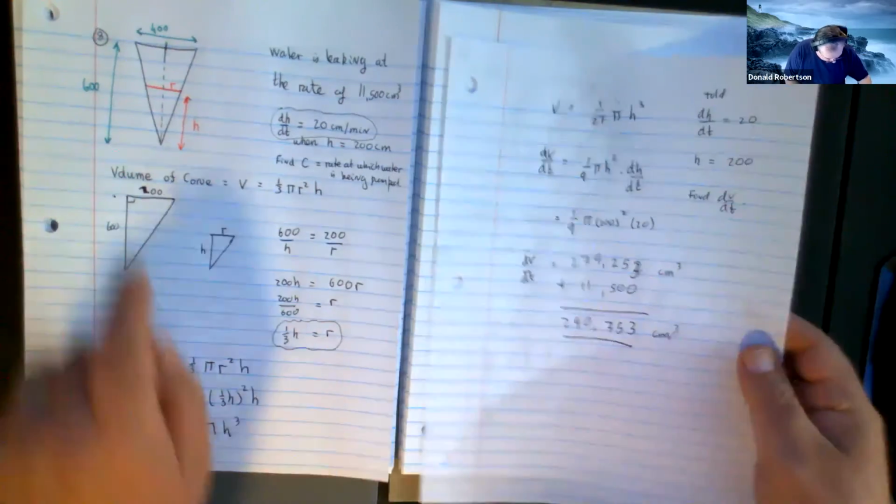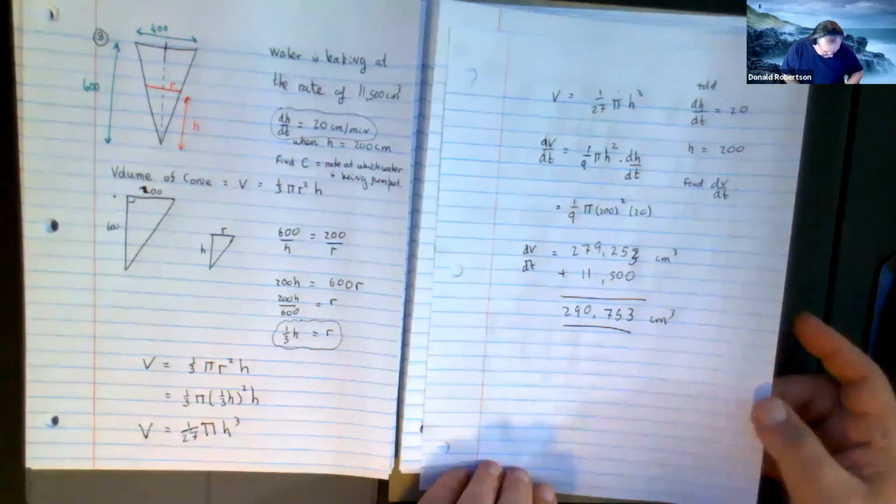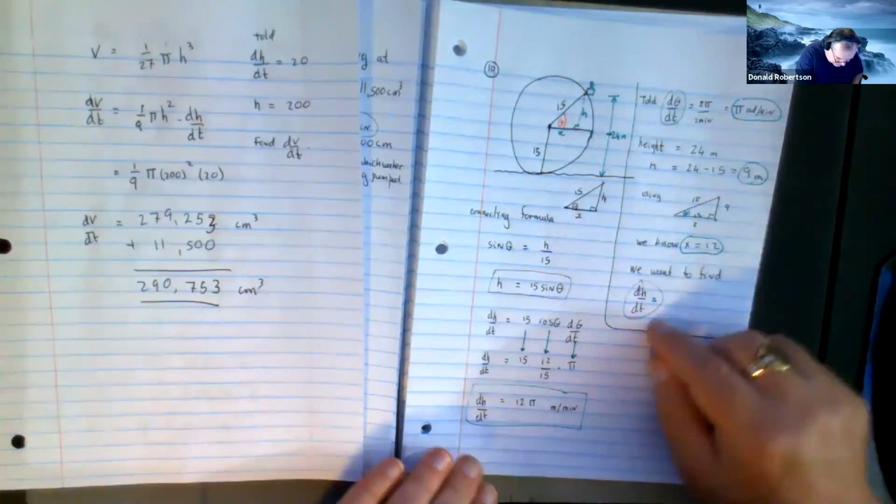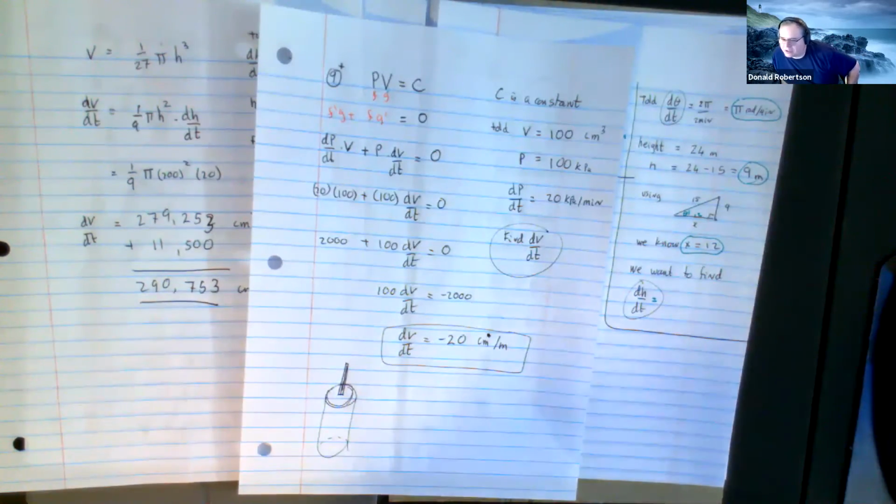I would have said, I don't know which one's the worst. It's a toss-up between question 8 and question 10. I don't think question 9 was that bad. Of the 3 we did today, I think question 9 was probably one you could get to grips with the quickest.